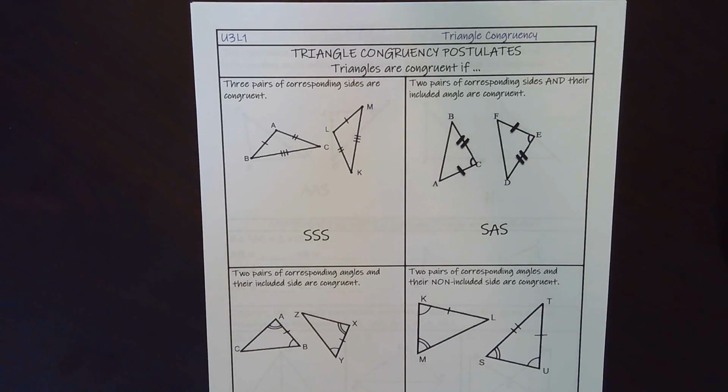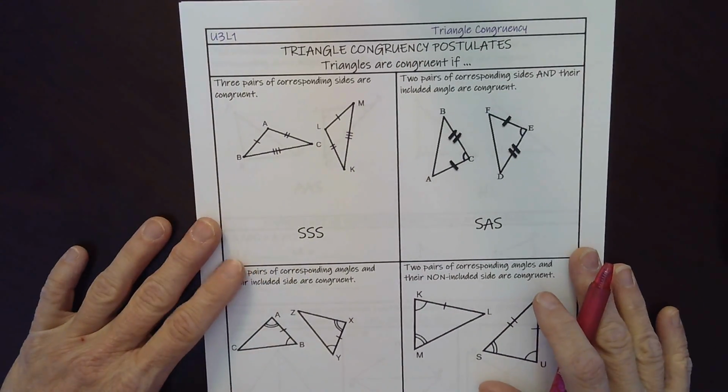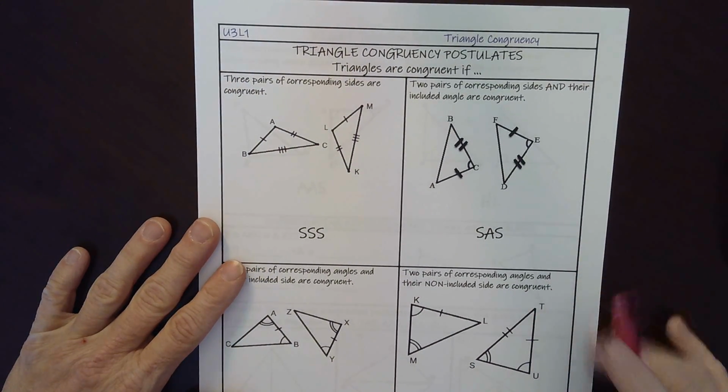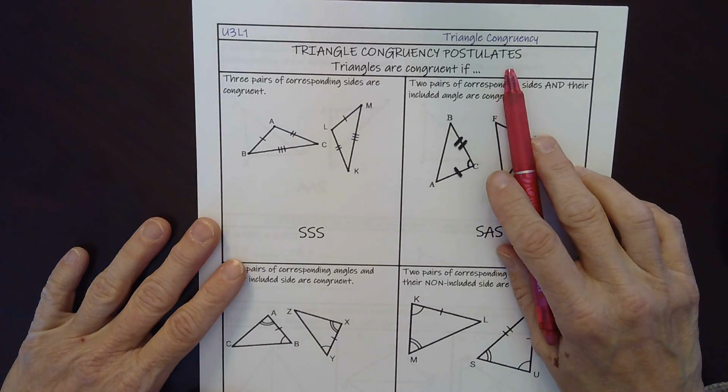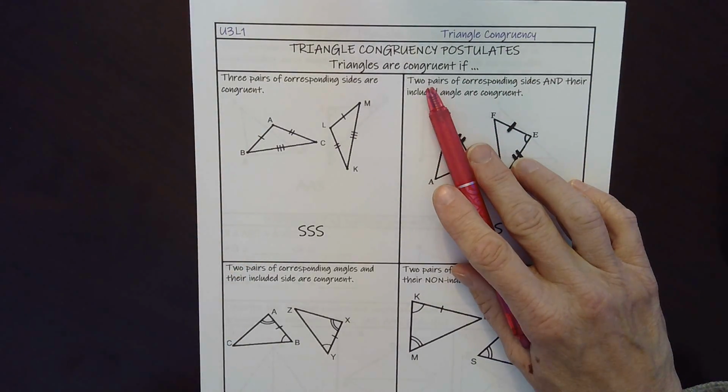Okay, so we're going to begin Unit 3 with Lesson 1, and Unit 3 is all about triangles. And so what we're going to learn today is how can we determine if two triangles are congruent. And remember, congruent means the same. So there are several different scenarios or postulates that will tell us if triangles are congruent.